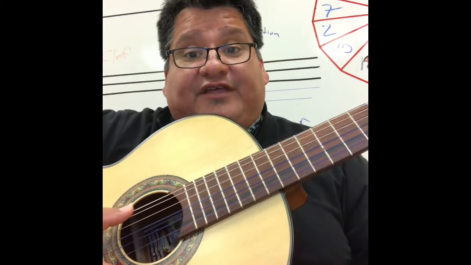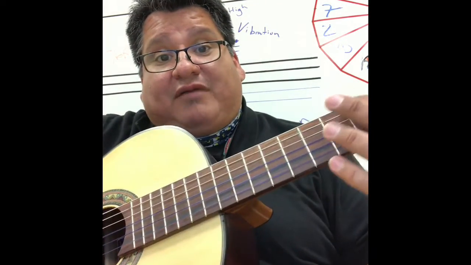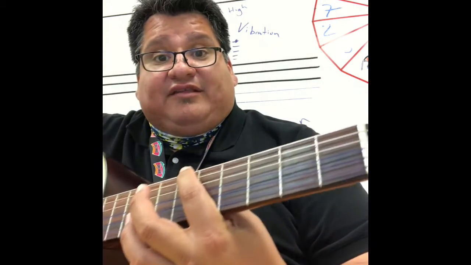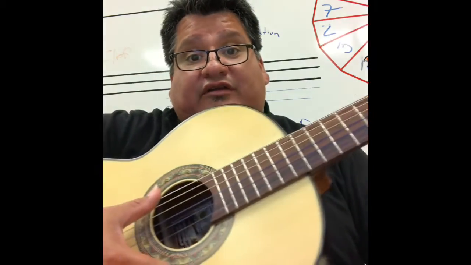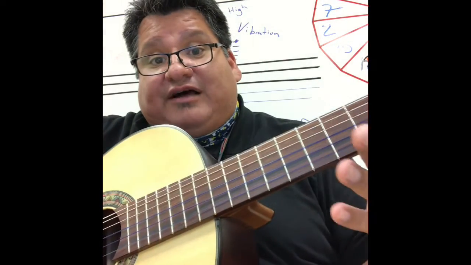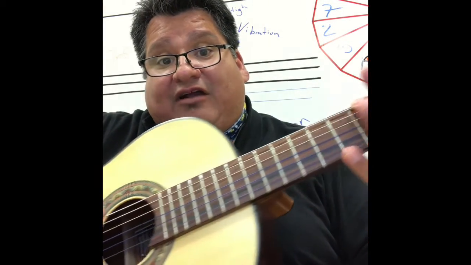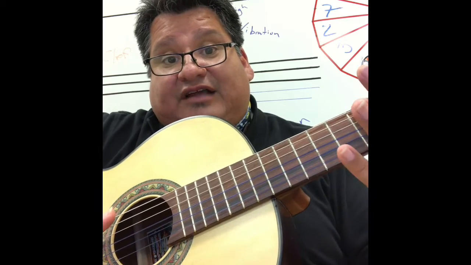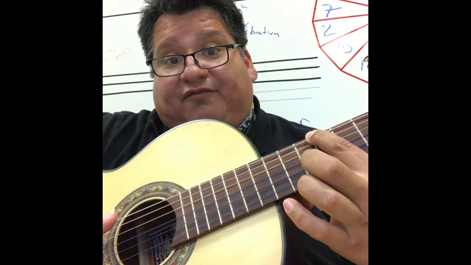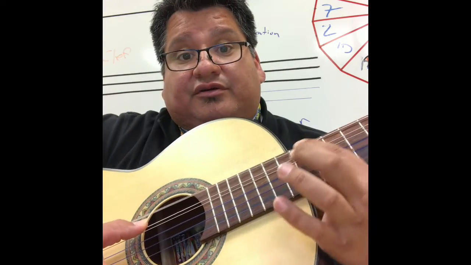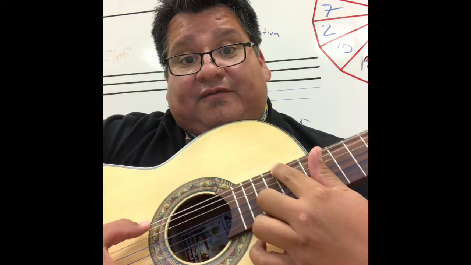Also, this big string is this long, from right here all the way to the bridge. That's how long the string is. If I put my finger on this fret right here, then I am now making the string that much smaller. So instead of making this low sound, it would make a little bit of a higher sound. And as I move up the fret, making the string smaller and smaller, it is making the note go higher and higher.